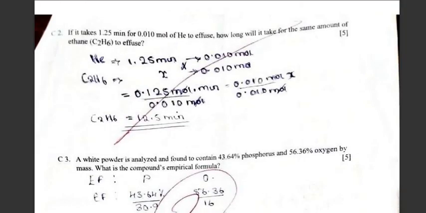So C2, they're telling us to say if it takes 1.25 minutes for 0.01 moles of helium to effuse, how long will it take for the same amount of ethane to effuse? So this is under the rate of effusion. This is simply testing whether you remember what you did under effusion.